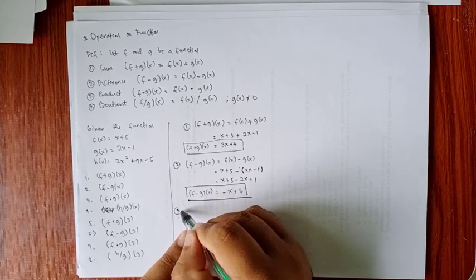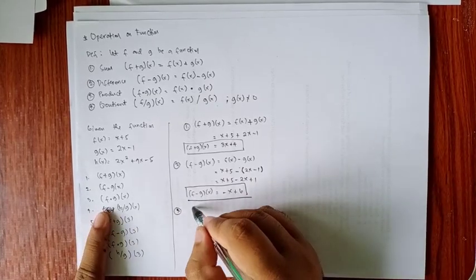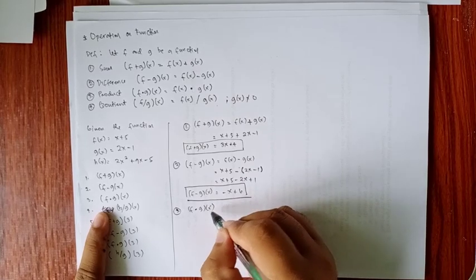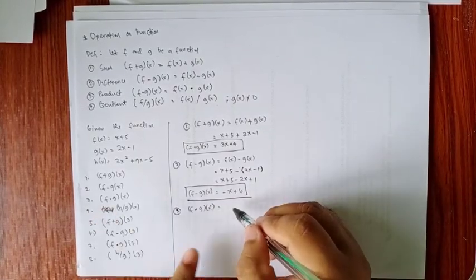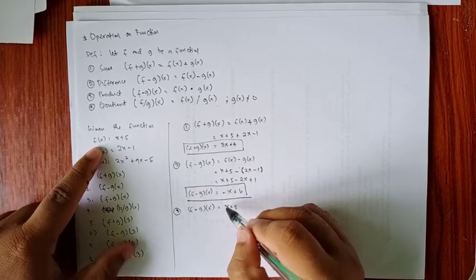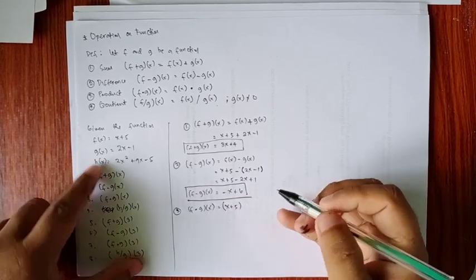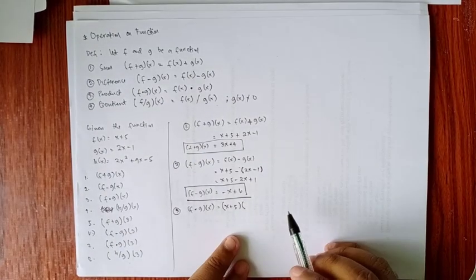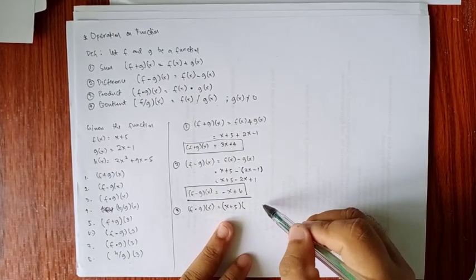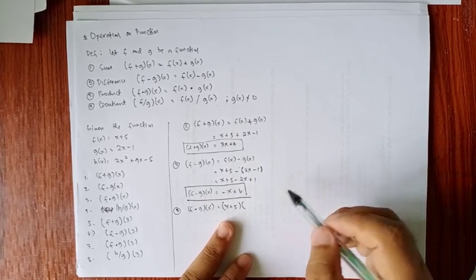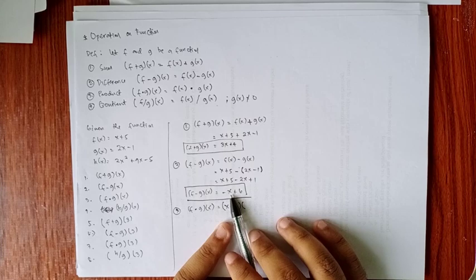Next, number 3. Ito. f times g of x. So again, substitute f of x, x plus 5. Since multiplication yung operation, lagyan ko ng parentheses silang dalawa. Hindi ako pwedeng gumamit ng x for multiplication kasi meron tayong variable na x.